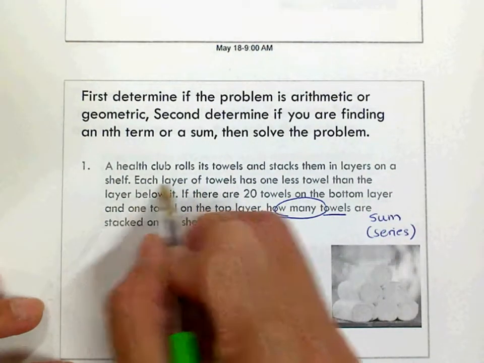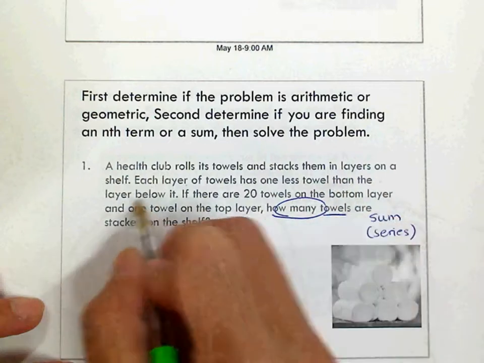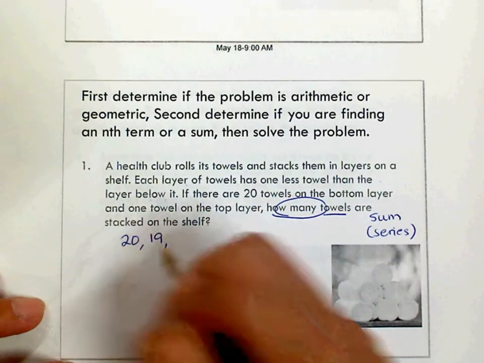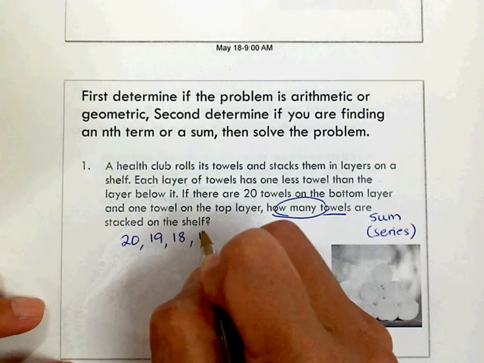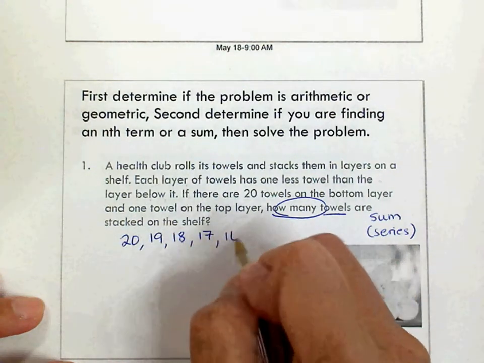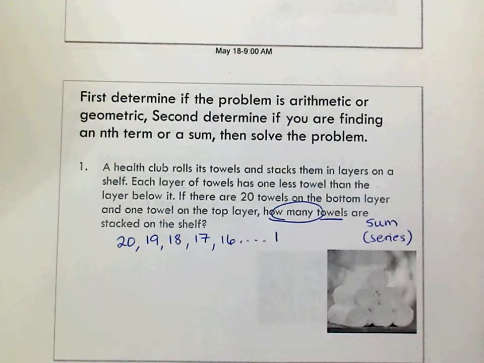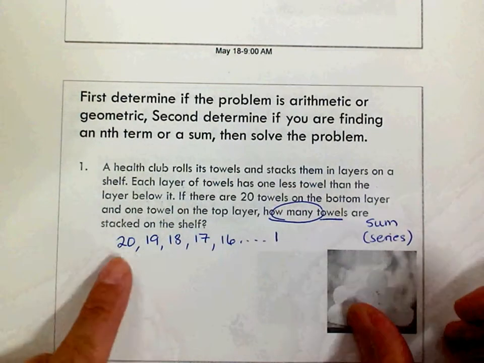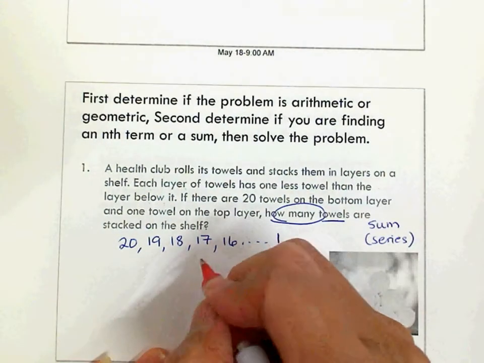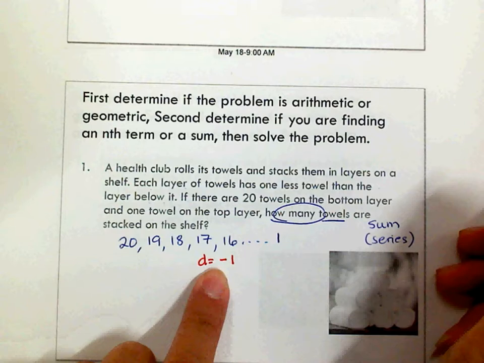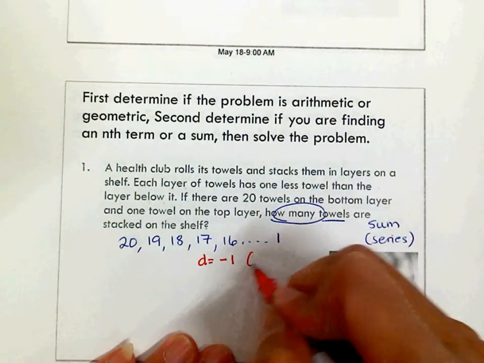Each layer of the towel stack has one less towel than the layer below it. So if I start off with 20, the next one will be 19, the next one will be 18, one less each time, all the way down to 1, because you're not going to have a negative towel. Knowing that, look at your pattern. I am going down by 1. Since I'm going down by 1, that is going to be arithmetic.